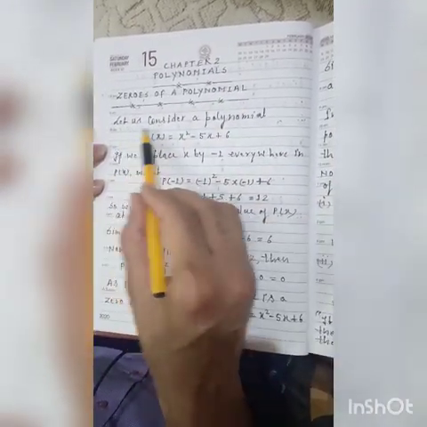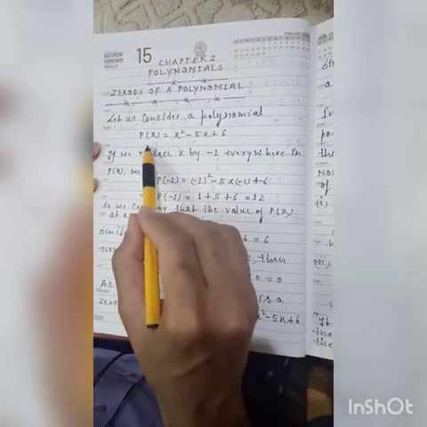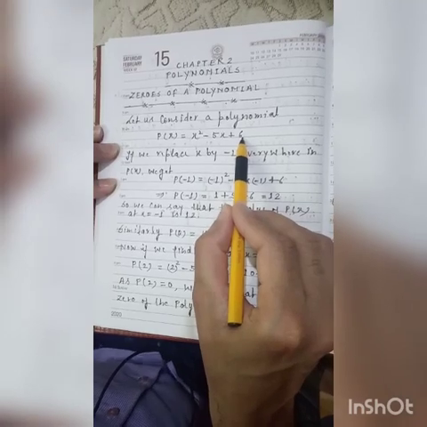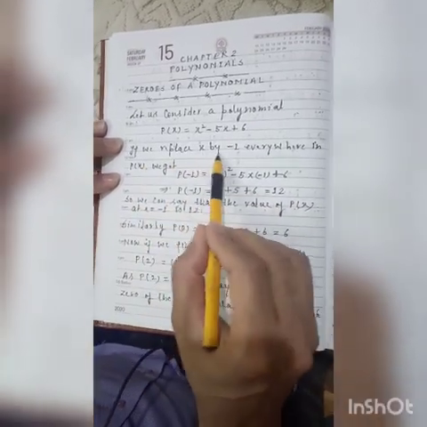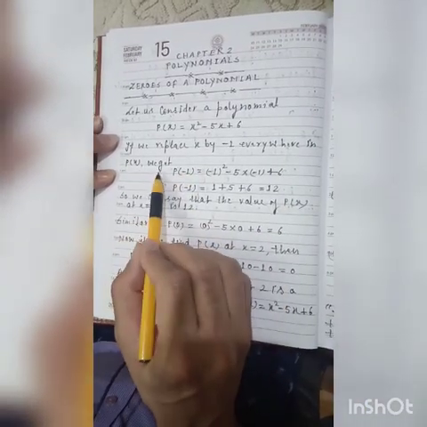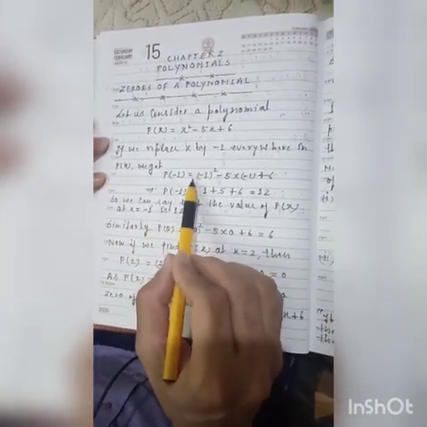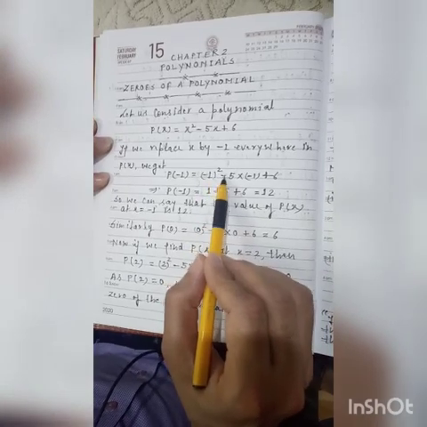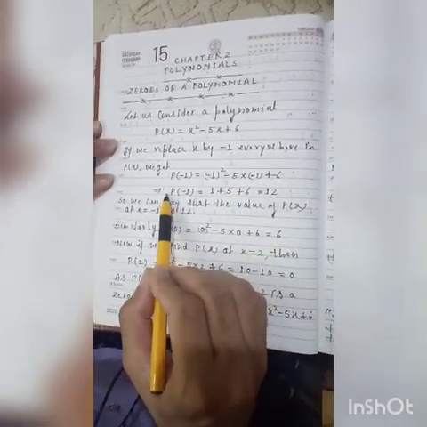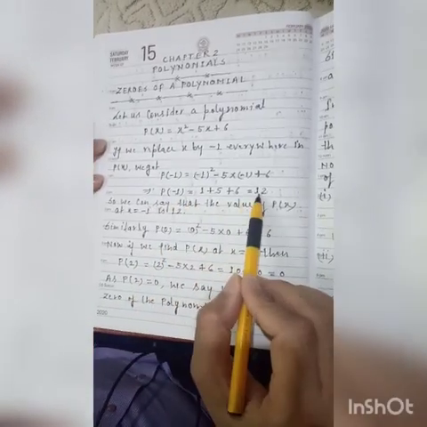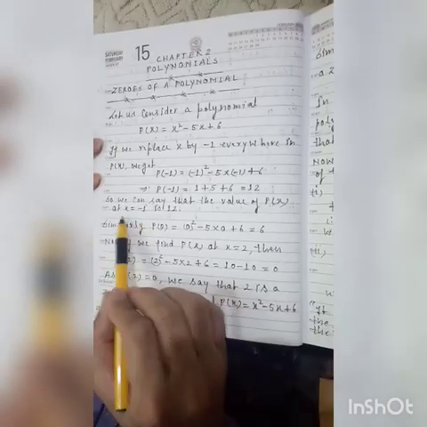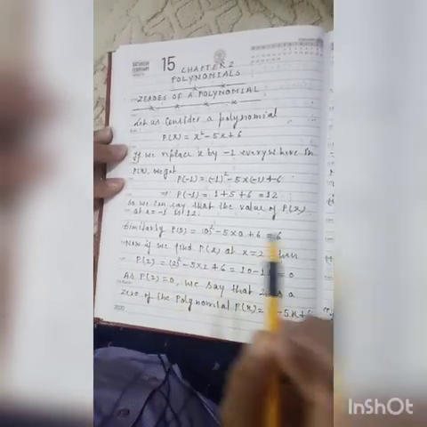Today, first of all, we discuss zeros of a polynomial. For this, let us consider a polynomial p(x) equals x square minus 5x plus 6. Here, if we replace x by minus 1 everywhere in p(x), we get p(-1) equals (-1) whole square minus 5 into (-1) plus 6. That becomes p(-1) equals 12. So we can say that the value of p(x) at x equals minus 1 is 12.